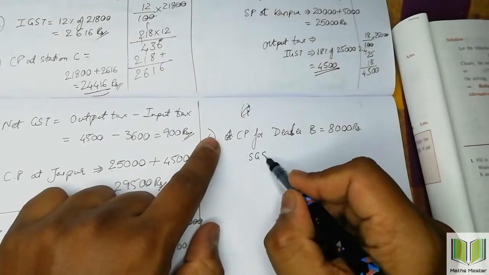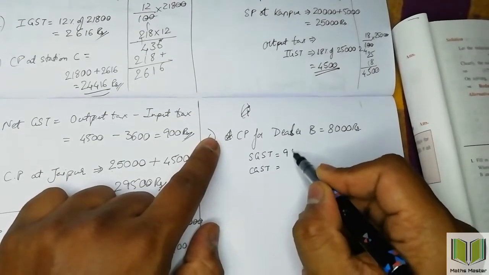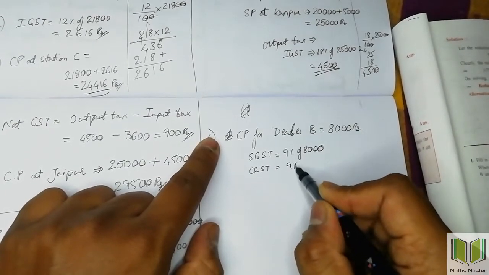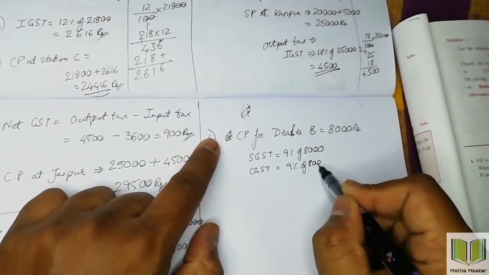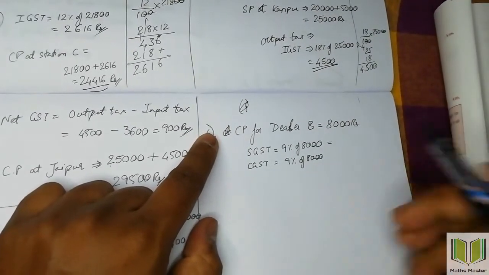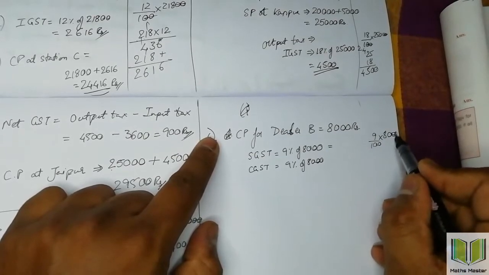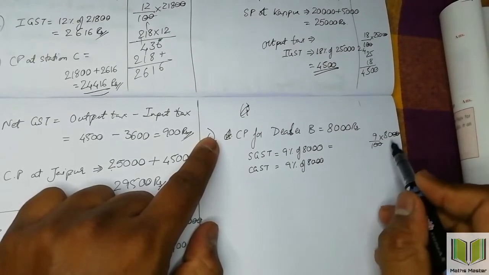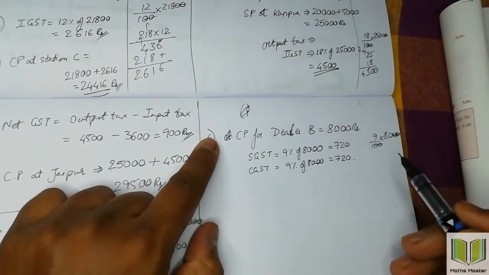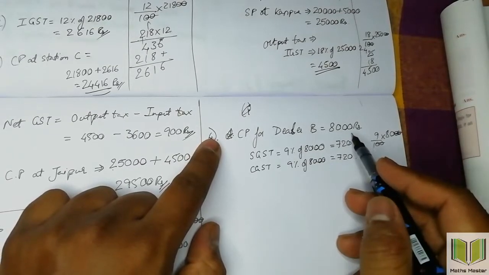So SGST and CGST will be calculated, which is 9% of 8,000 and 9% of 8,000. What is 9% of 8,000? I already did that. 9 by 100 multiplied with 8,000, two zeros get cancelled. 9 times 8 is 72, 720 rupees. Clear?